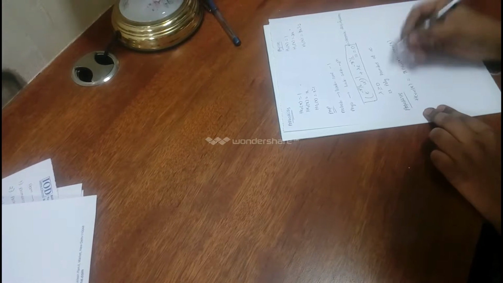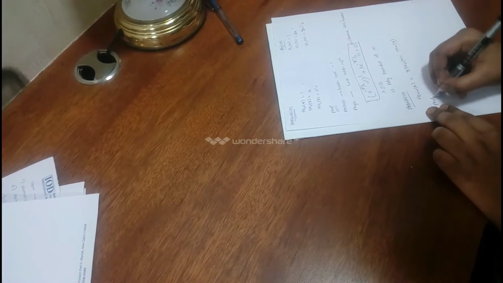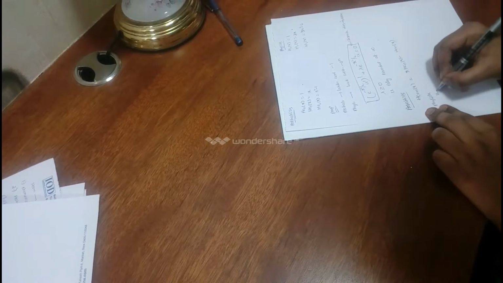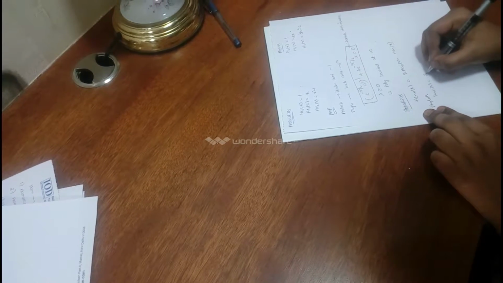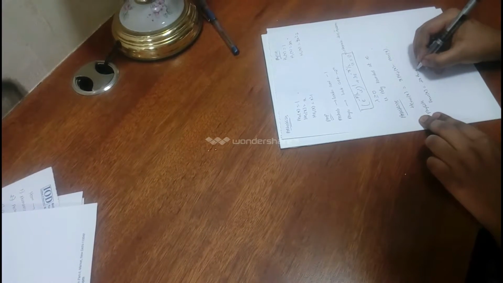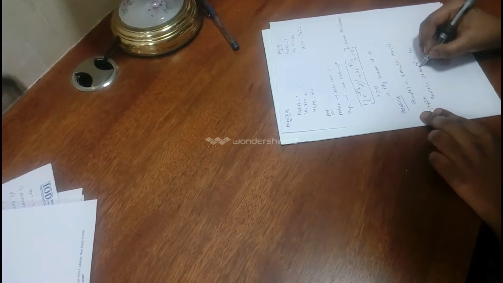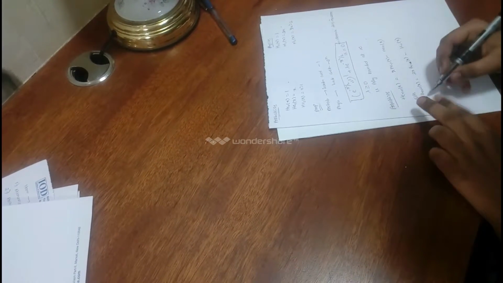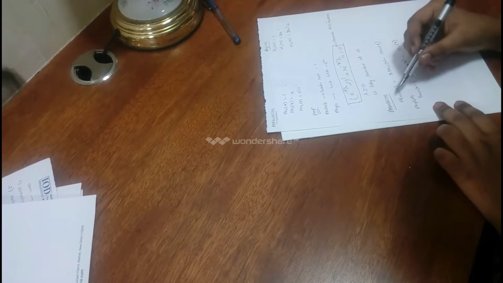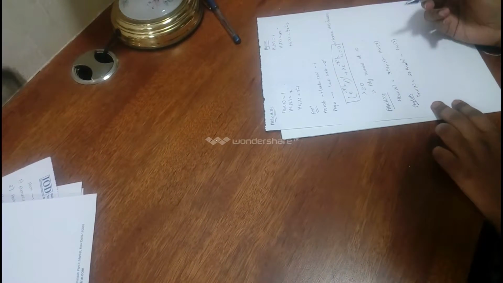For physicists it is given by H_(n+1) of x is equal to 2x times H_n of x minus H_n' of x. So these are the recursive relations for probabilists and physicists Hermite polynomials.